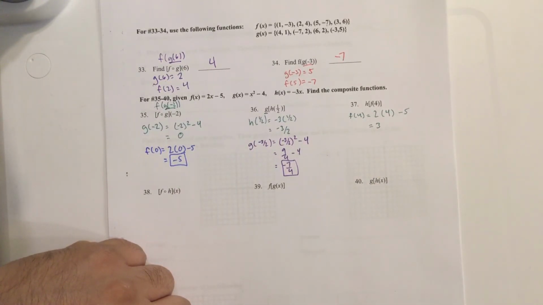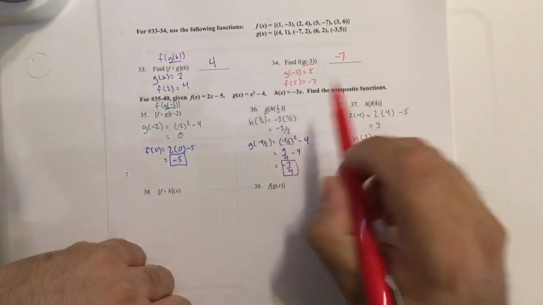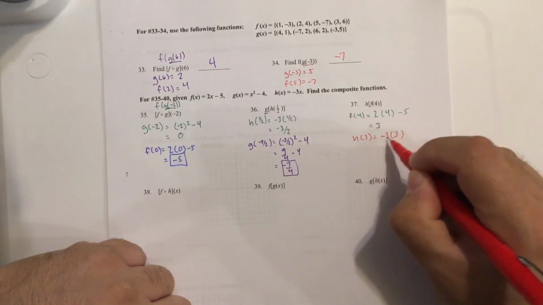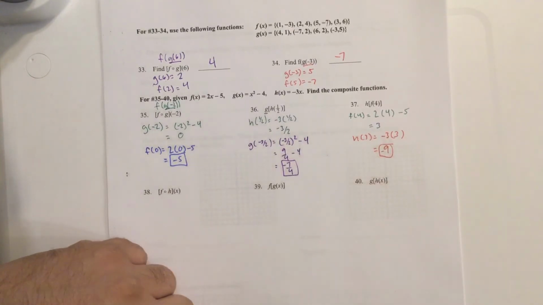So now we're going to do h of 3. So h function, negative 3x. So negative 3x, we plug in the 3. Negative 3 times 3 is negative 9.